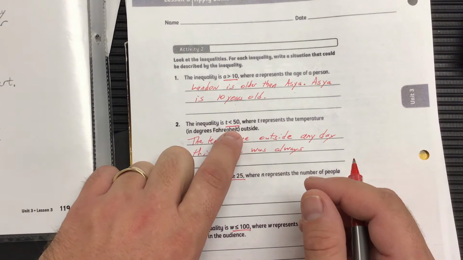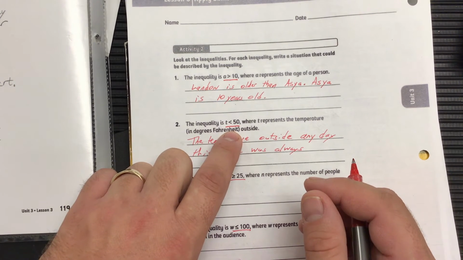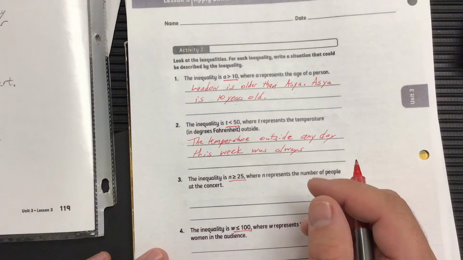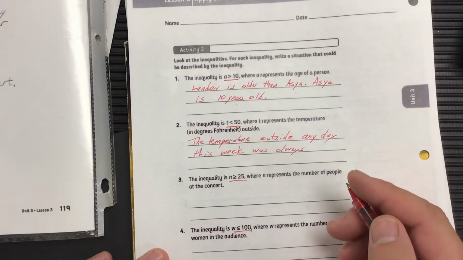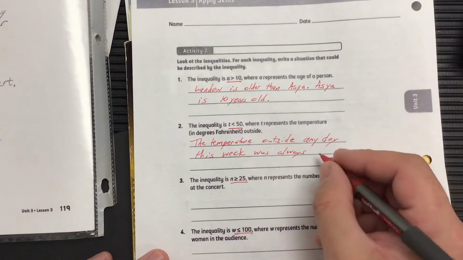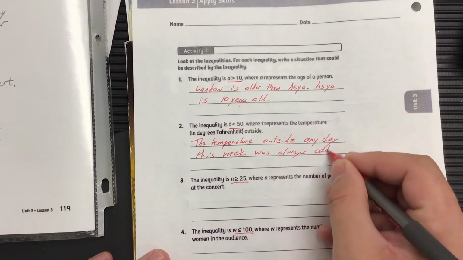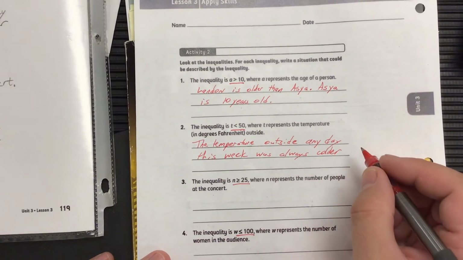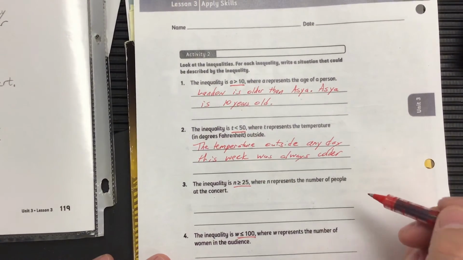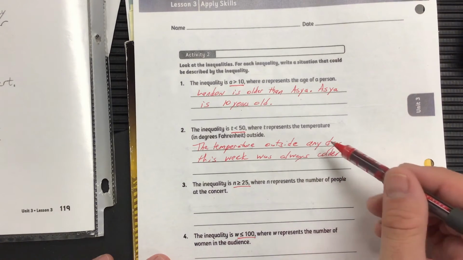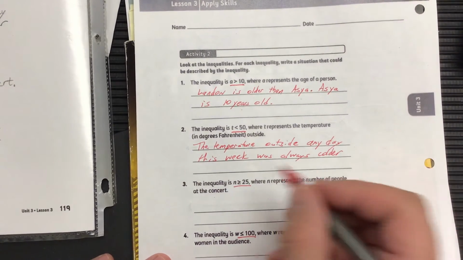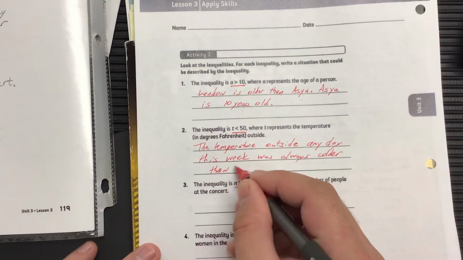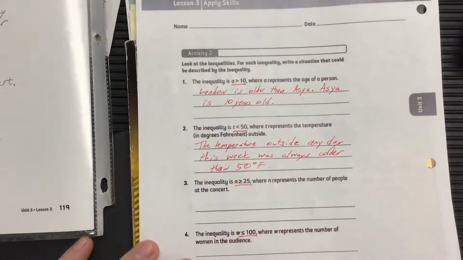What temperature? Less than? Under? Colder? I don't like to use less than because that's the same as a symbol. Temperature outside any day this week was always colder than 50 degrees Fahrenheit.